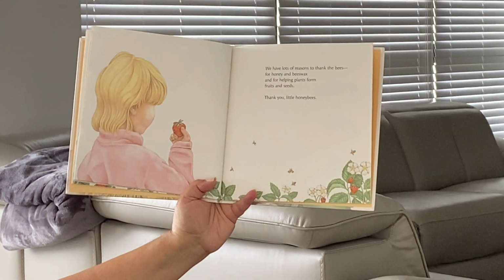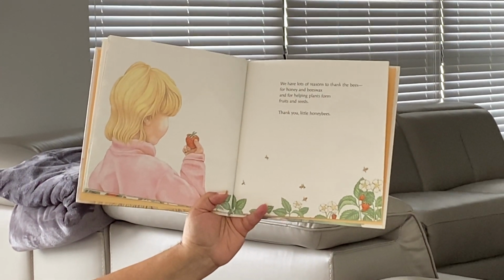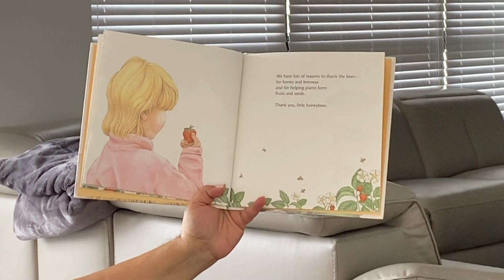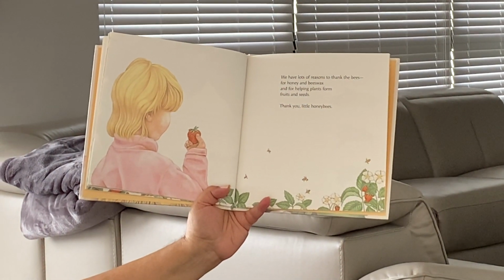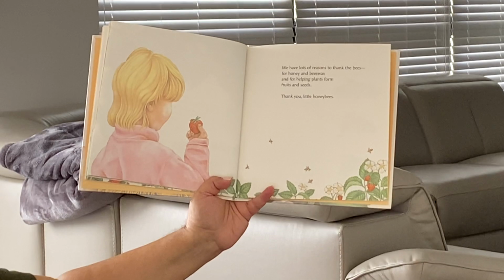We have lots of reasons to thank the bees for honey and beeswax and for helping plants form fruits and seeds. Thank you, little honeybees. I hope you enjoyed these two books, and I hope you enjoyed the bee project last week. And this week we're going to be making a butterfly.